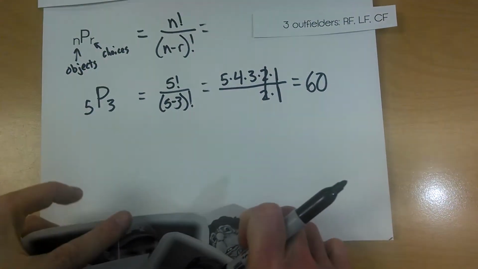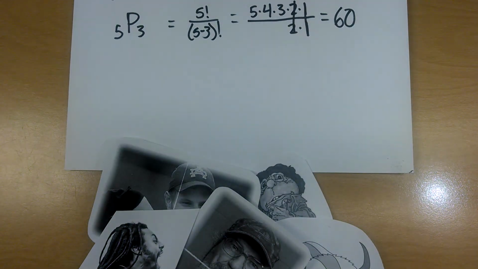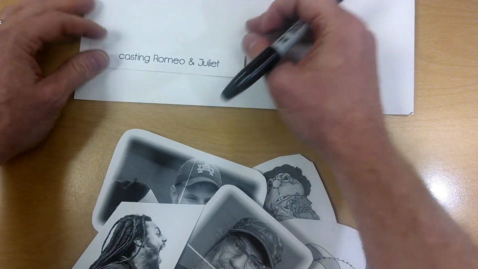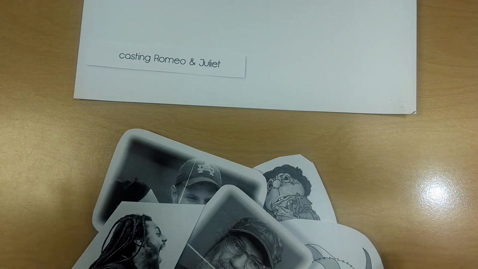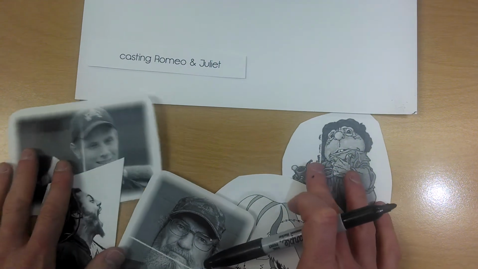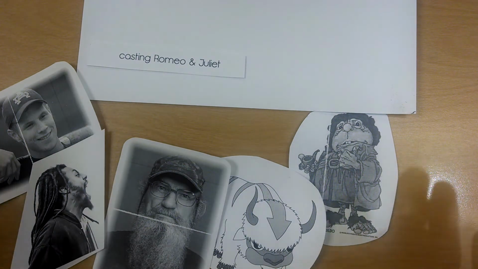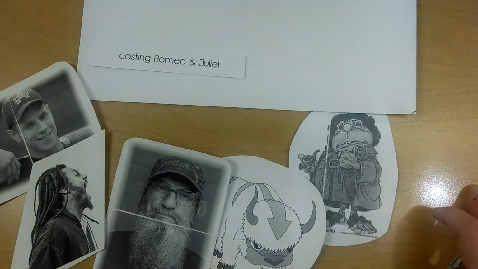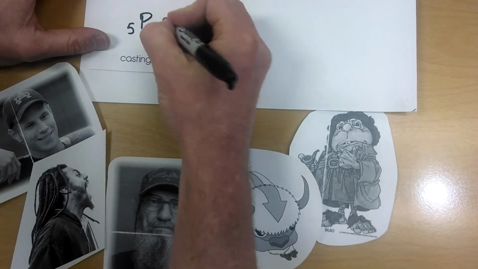All right, another example. Same 5 characters. Now let's say that we are in a casting position and we are looking to cast the roles of Romeo and Juliet in a play. So Romeo and Juliet, 2 different roles. 5 of our characters have made the cut, and they want to know which role they can possibly get, and we want to know how many different permutations, how many different arrangements of Romeos and Juliets we could have. So we've got 5 choices, and we've got 2 roles to fill.